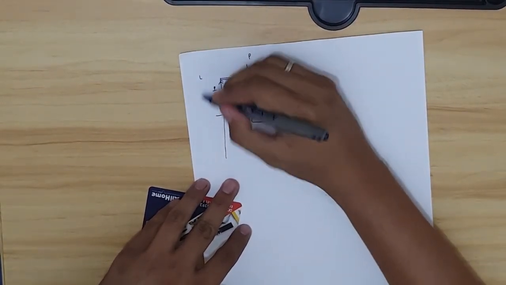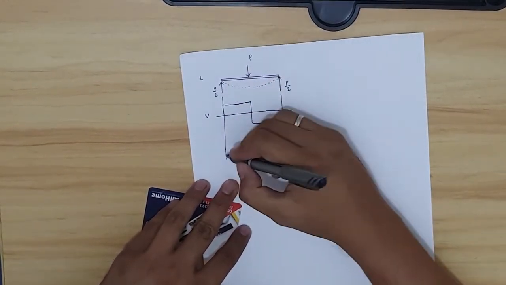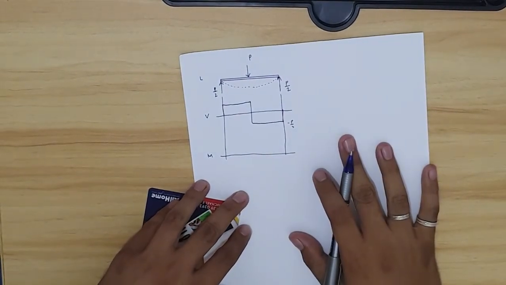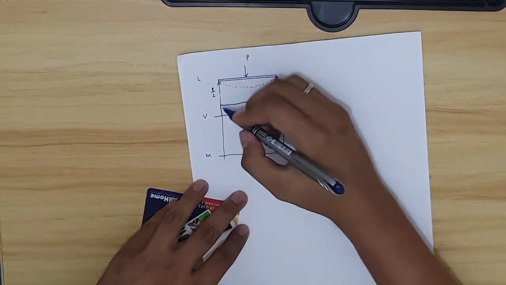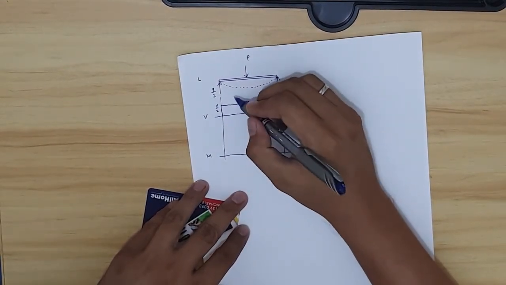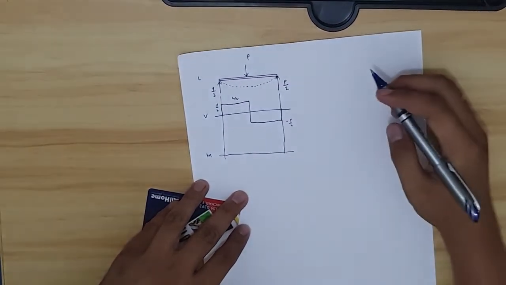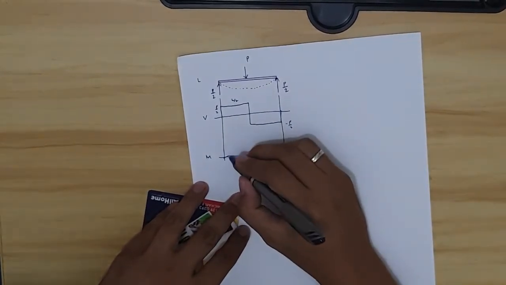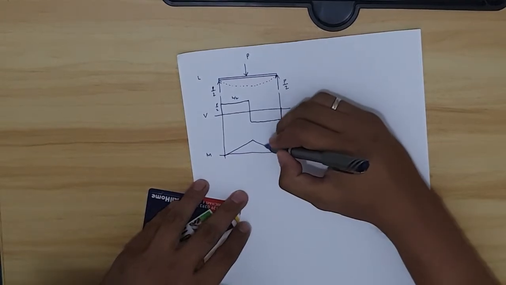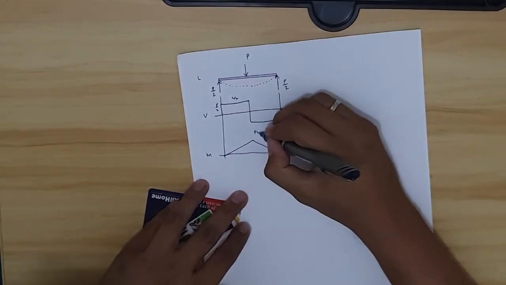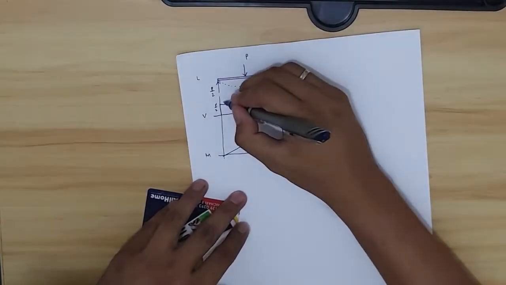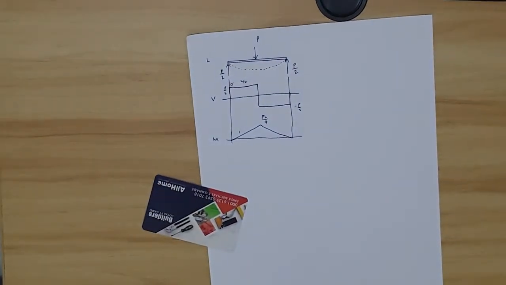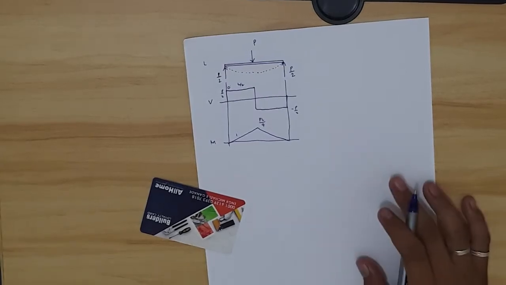That is for the load, the shear, and the moment. Okay, so area P over 2 times L over 2. That is PL over 4. This is 0 degree. This is first degree. Triangular. Okay.